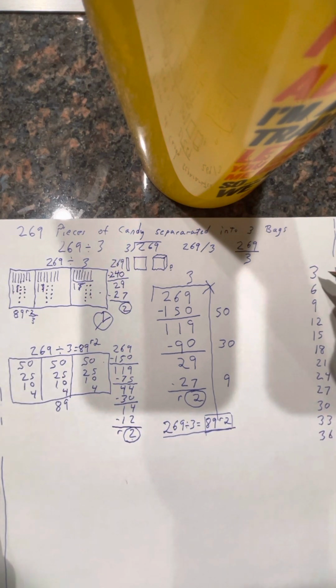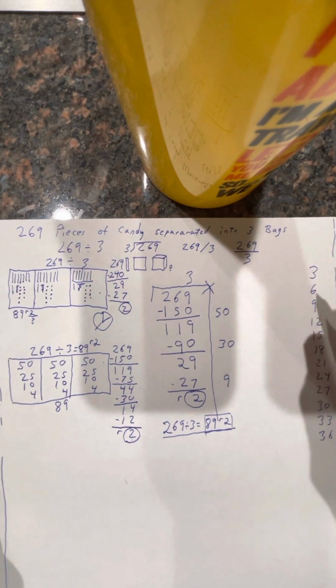So what I just did is we can count it 1, 2, 3, 4, 5, 6, 7, 8, 9, 10, 11, 12. That's 1 through 12 multiplication table times 3.